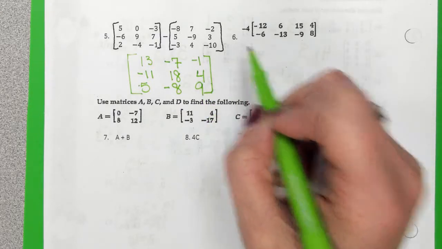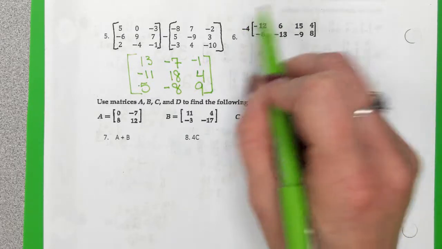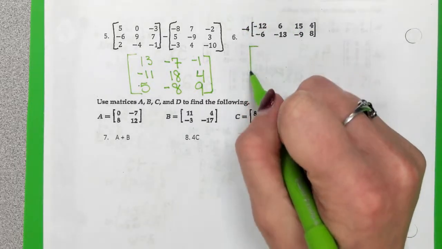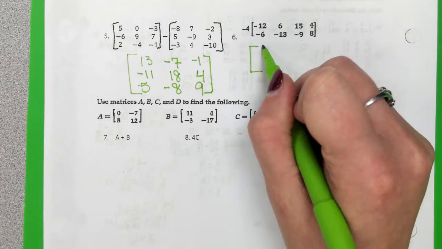Number 6? Okay, now what are we doing here? Distributing. We are just distributing. Okay, all you're doing is multiplying. So what's negative 4 times 12? How much? 48. There you go.